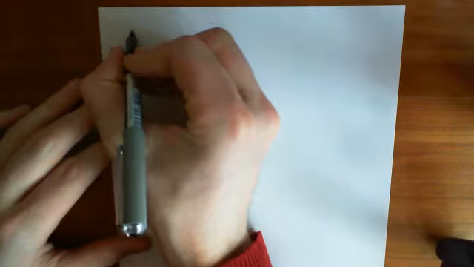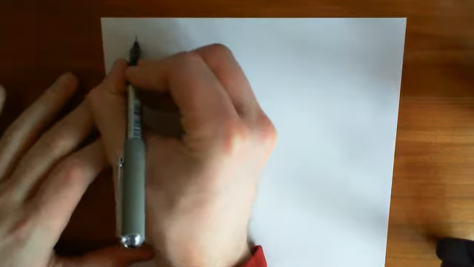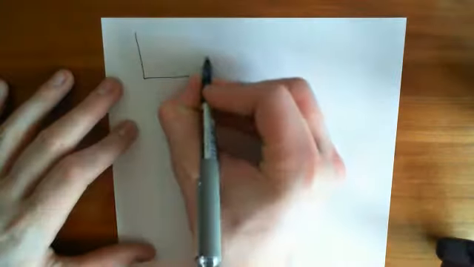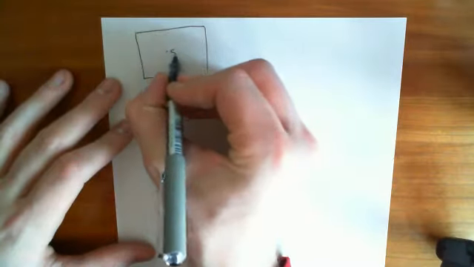Right, okay, so let's just redraw what we have, which is an abstract probability space here, with outcomes in here.